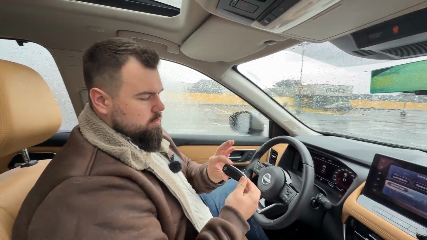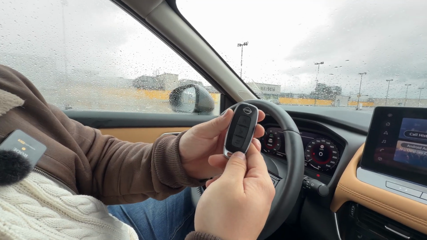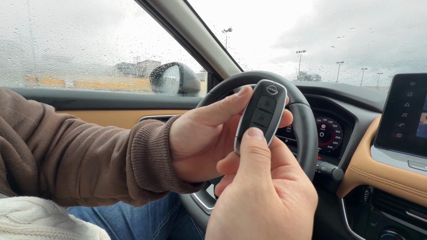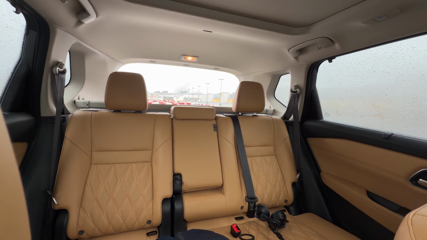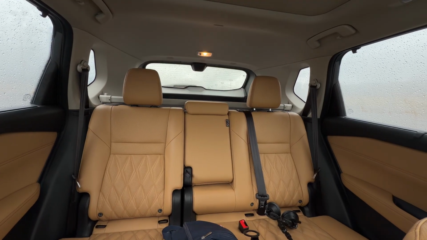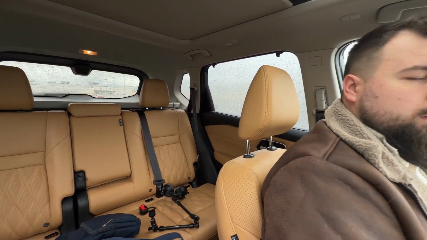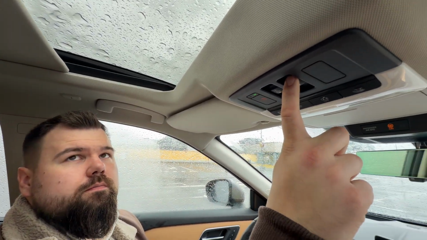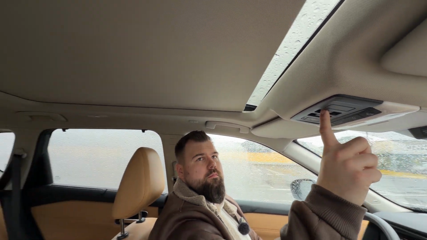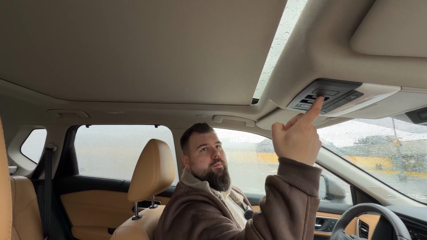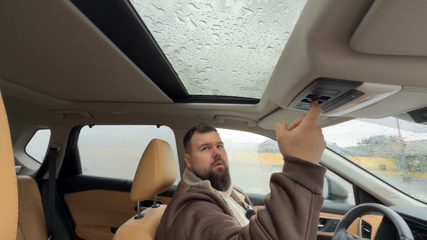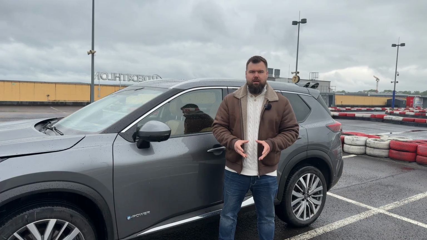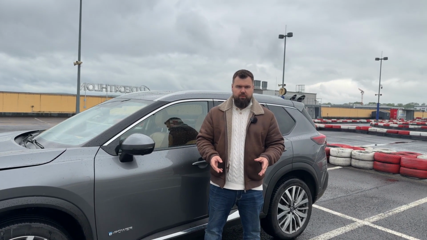Now, let's take a look at the key fob. Thanks to the key fob, you can remotely open and close the trunk. Nissan X-Trail is also equipped with sunroof that opens separately with the sunroof curtain. And this will be it for this video.